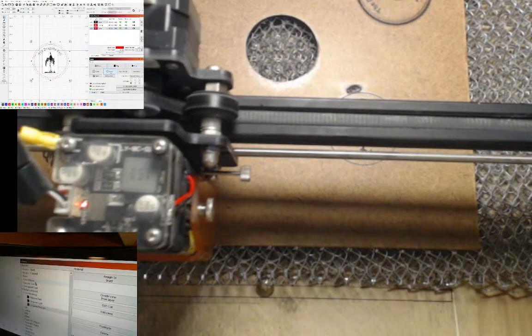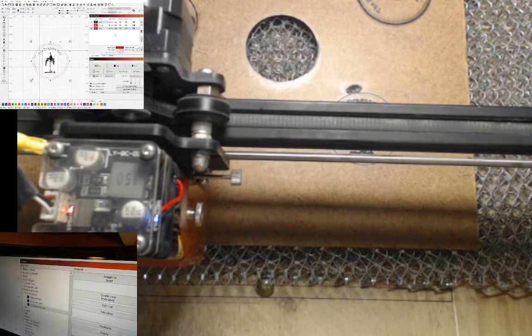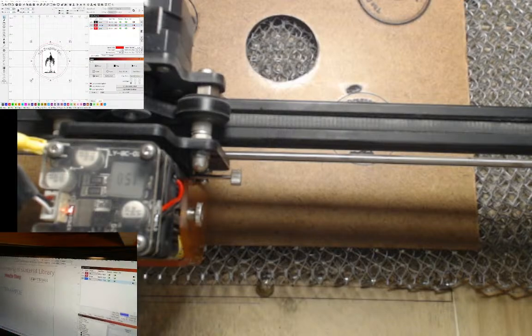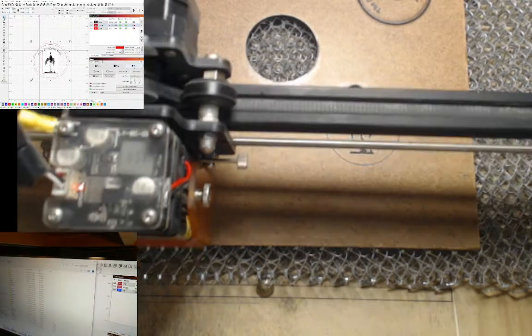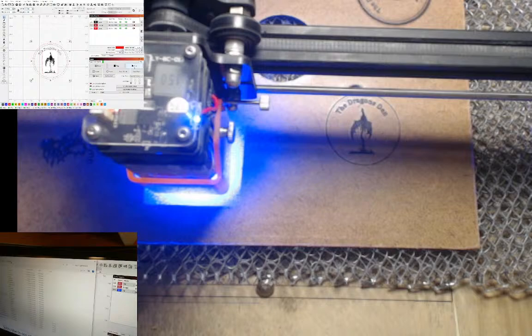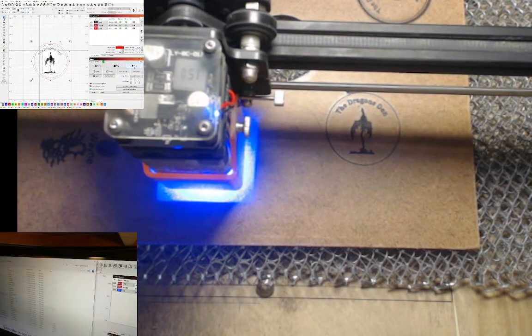Now I have several libraries. Now you see right here, this one is the ORTUR 20 watt. But I have several machines. So if I come down here to load and click on that, you'll see I have a separate folder on my desktop called Lightburn Art. And in that Lightburn Art, I have all of my artwork, which I'll show you in another video.